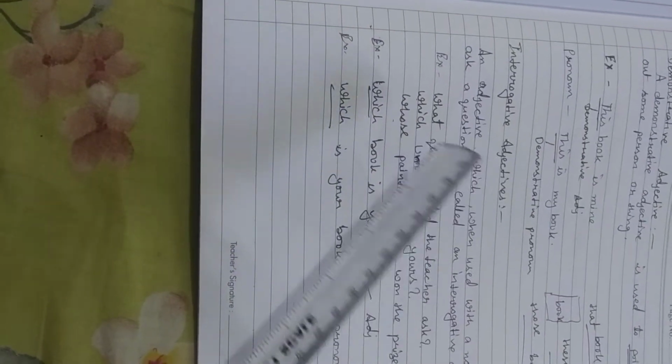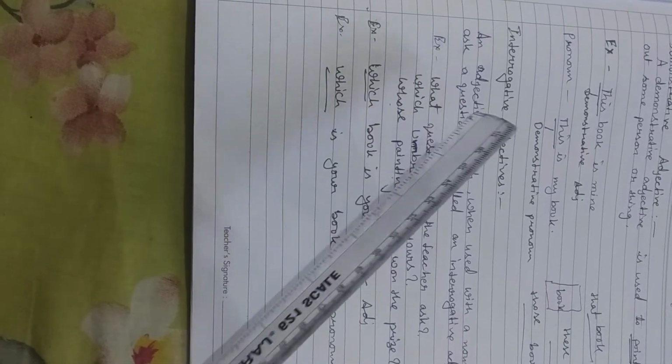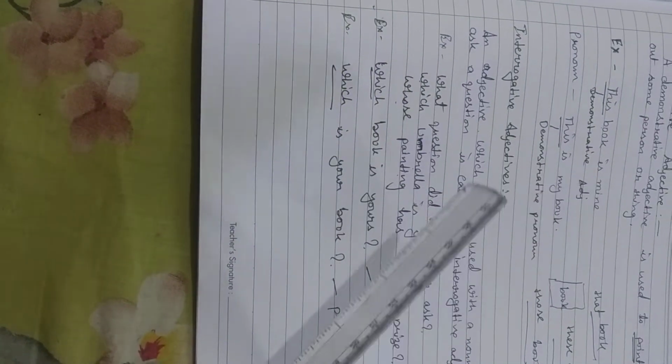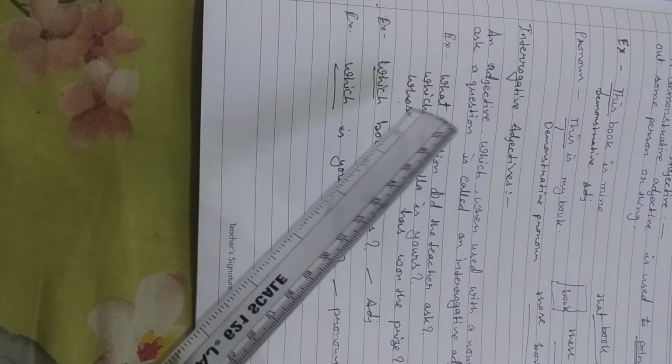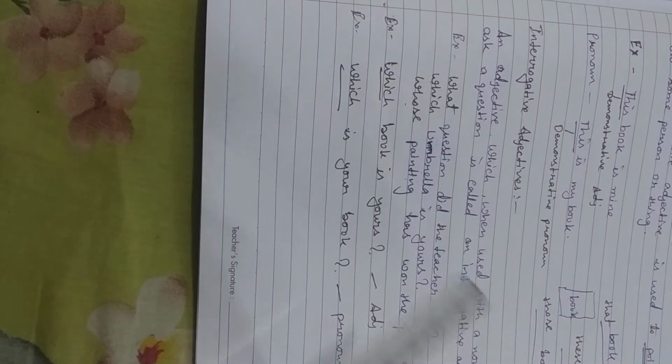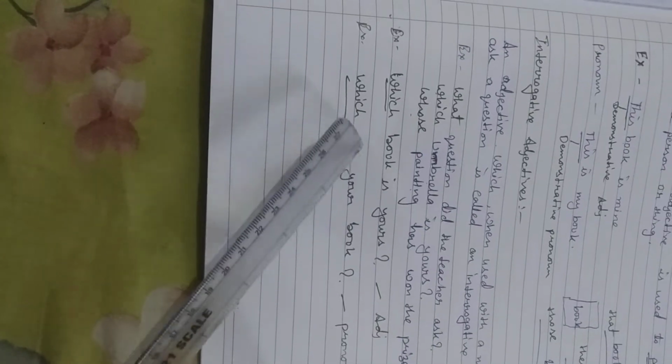So that's why these words are called interrogative adjectives. Do you understand? Is it clear?